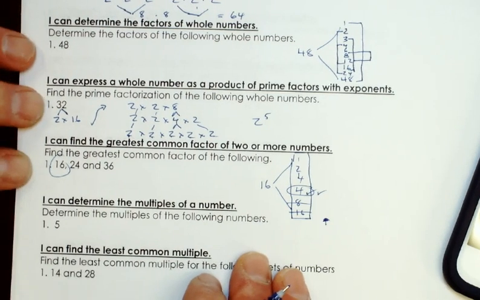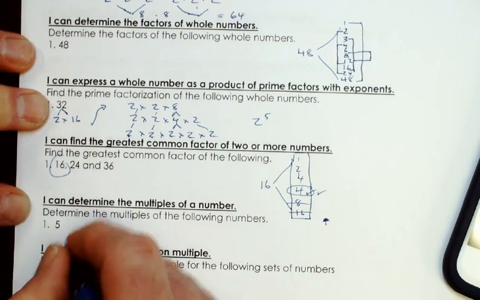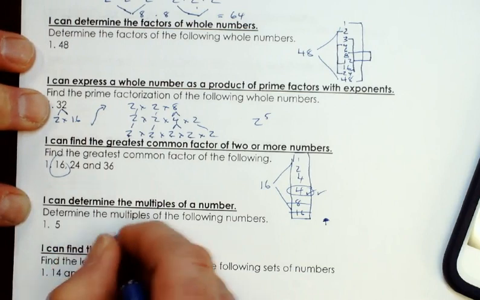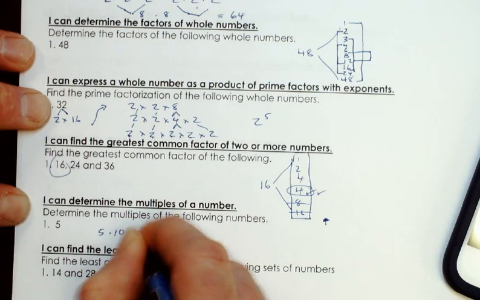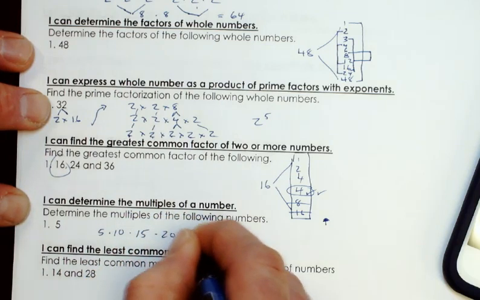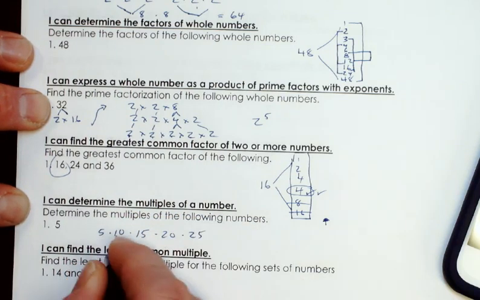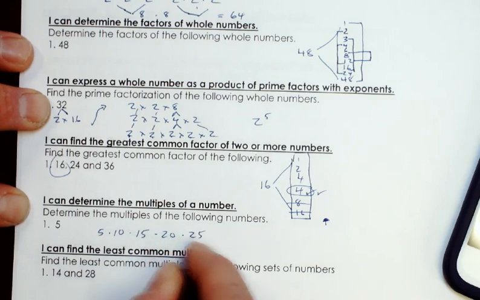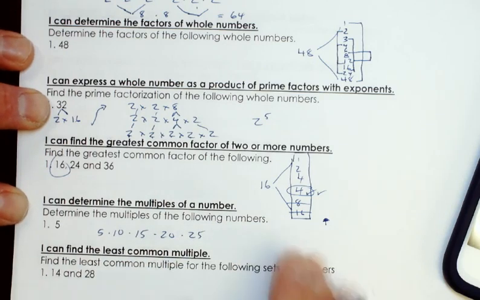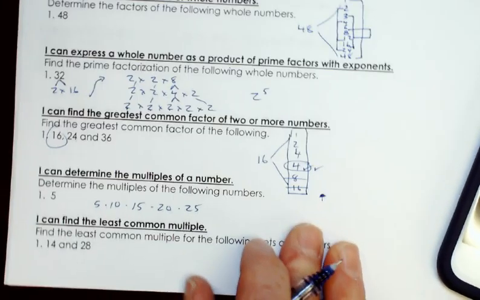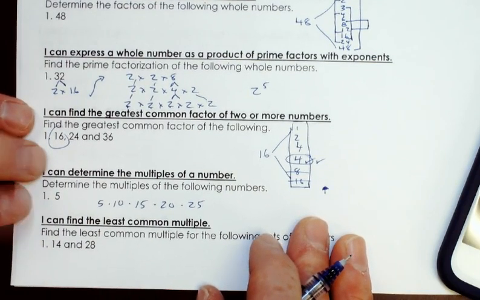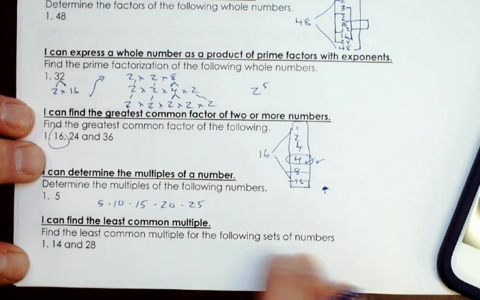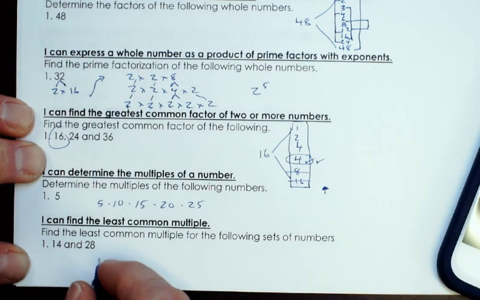Determine the multiples of the following numbers. So the multiples of 5, this is basically skip counting. So you can just go 5, 10, 15, 20, 25. So this is the first multiple, second multiple, third multiple, fourth multiple, fifth multiple. So multiples mean skip counting. Remember that? All right, I can find the least common multiple. The least common multiple. Well, I say the LCM, I always say the least shall be the greatest.